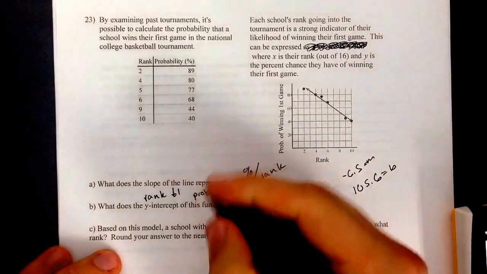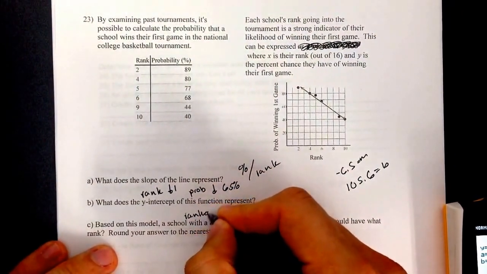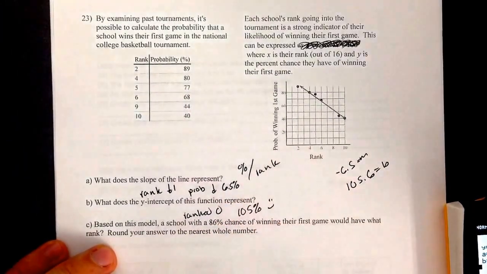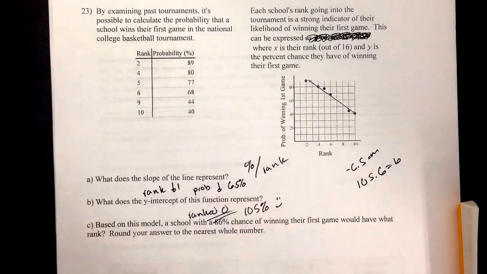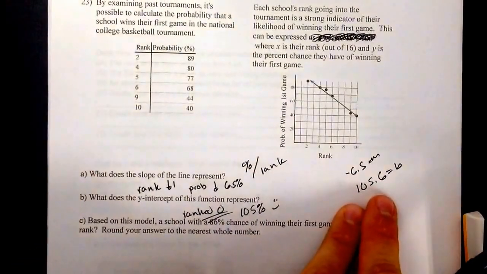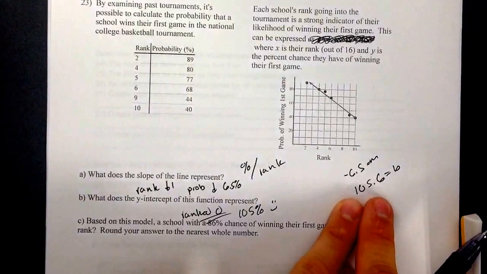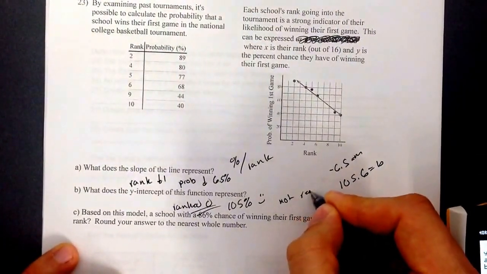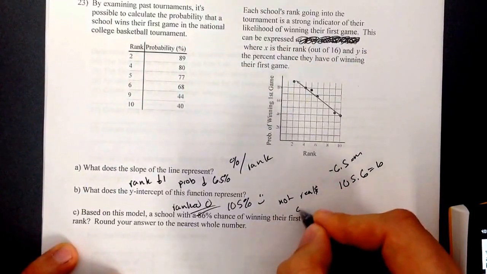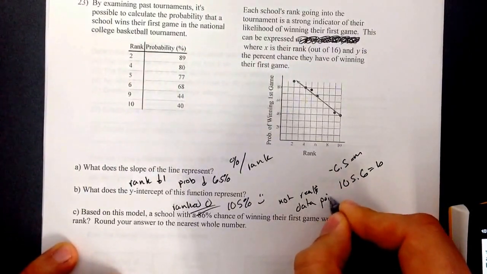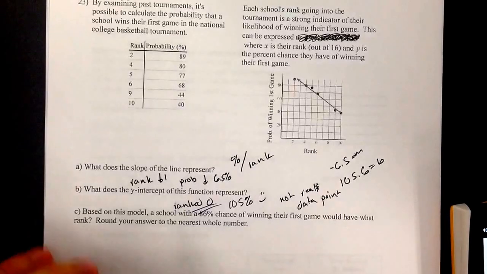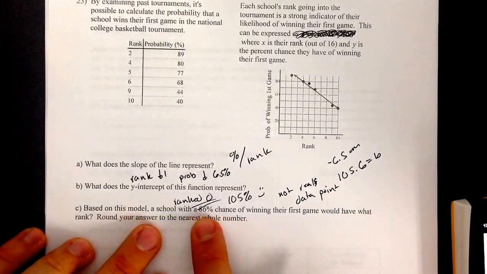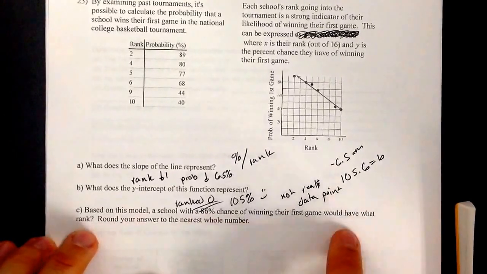The y-intercept, if you were ranked 0, you have a 105% chance of moving on. Fantastic. But again, you can't be ranked 0. You'd be ranked 1. And ranked 1, you'd have a 99-point-something% chance. So again, just like the other one, it's not a realistic data point. Not a real data point for rank 0.